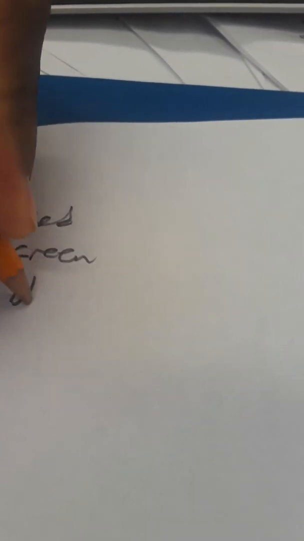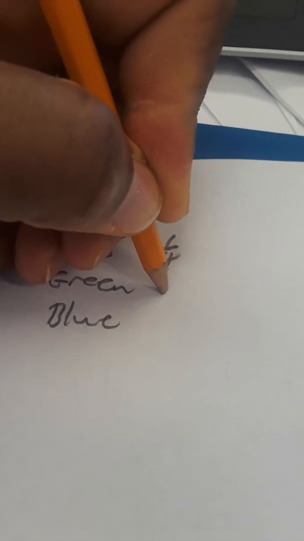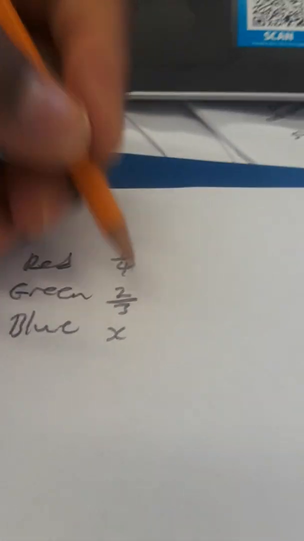Well, okay, so what do we know? We know that there are red discs. We know that there are green, and we know that there are blue. We know red is 1/4, they said that. They give us all that information. We know green is 2/3, and we don't know what blue is, so we're gonna put an X.